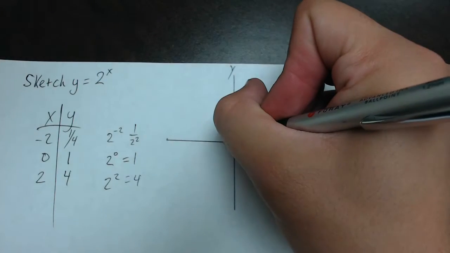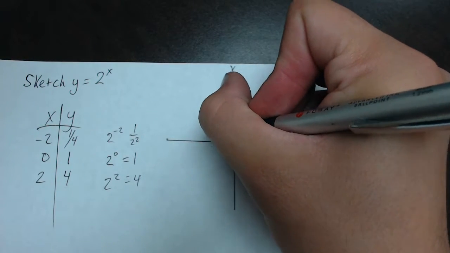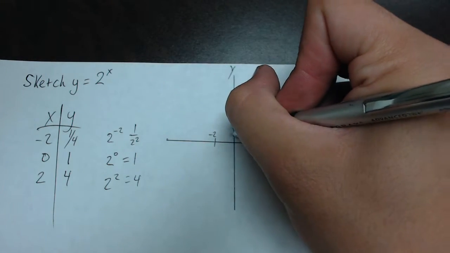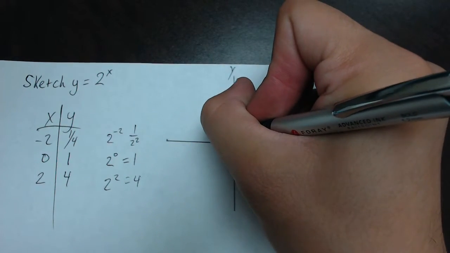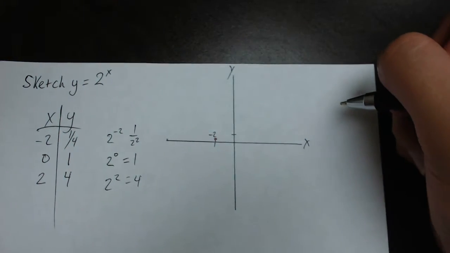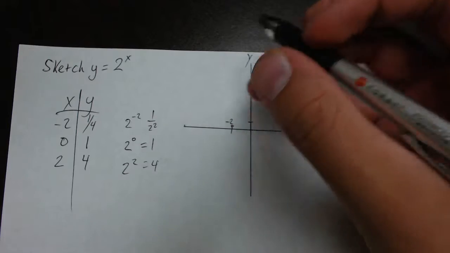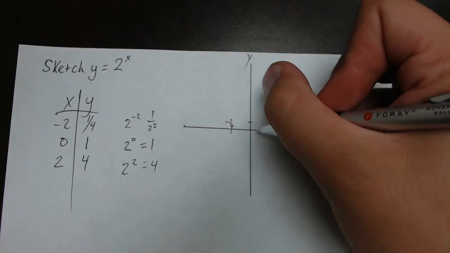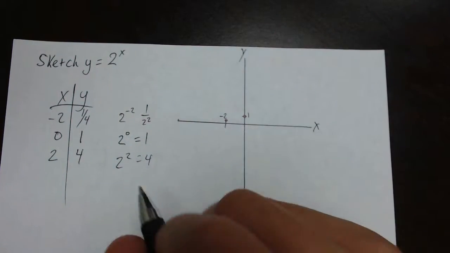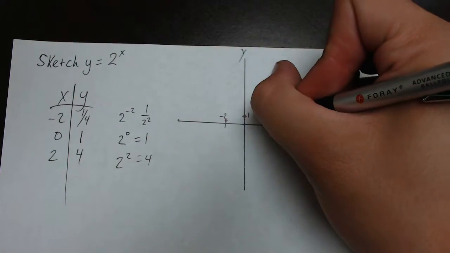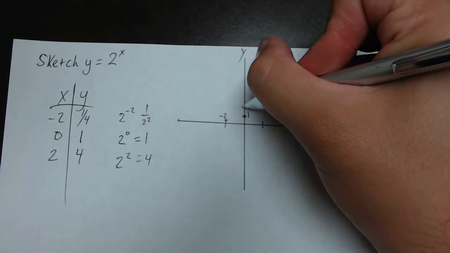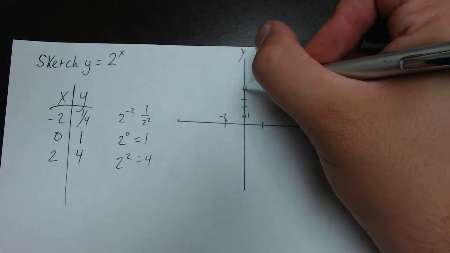So I'll go to x is negative 2, and y is going to be 1/4. So at negative 2, we've got a spot like right there, a quarter of the way up. And then when x is 0, y is 1. Hey, we've already got 1 marked off right there. Okay. And then when x is 2, y is 4. So we'll say here 2, 3, 4. Okay.